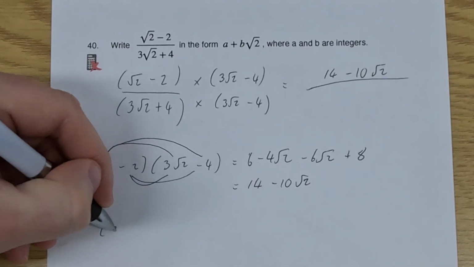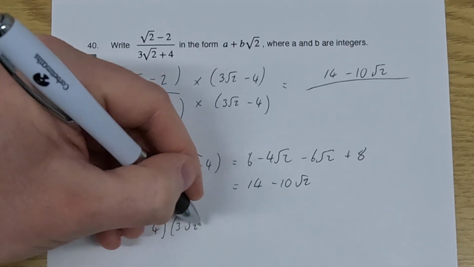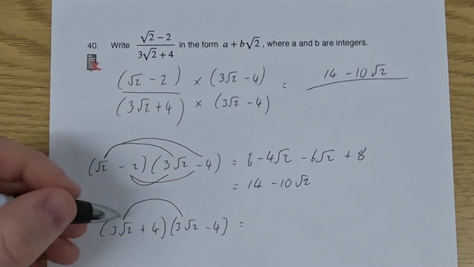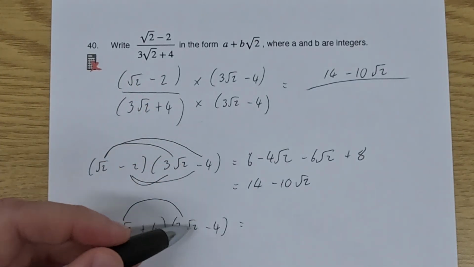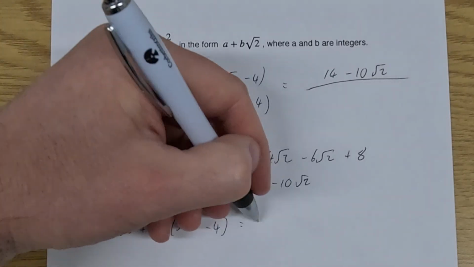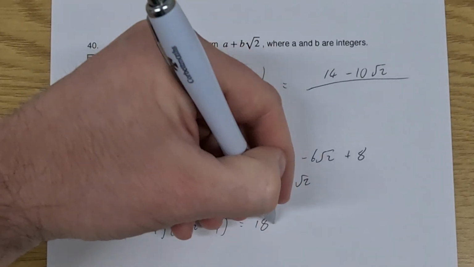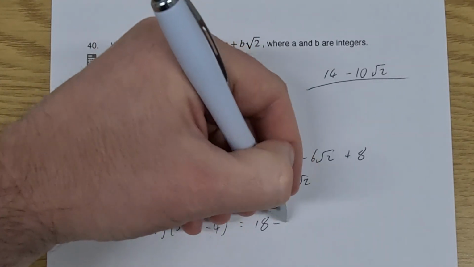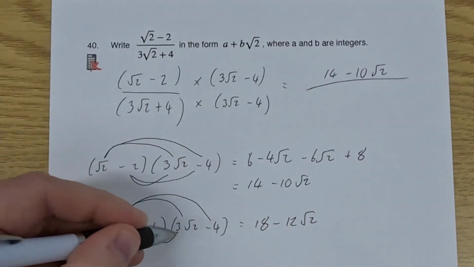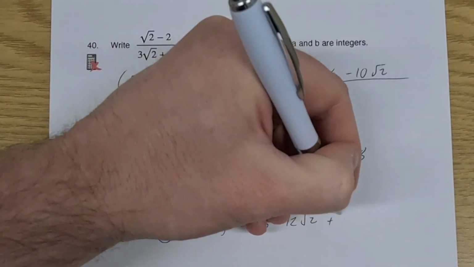So we've got brackets 3 root 2 plus 4, and then in brackets 3 root 2 minus 4. Okay, so let's expand them. 3 root 2 times 3 root 2. Root 2 times root 2 is 2. And then 3 times 3 is 9. 9 times 2 would be equal to 18. Then we've got 3 root 2 times minus 4, so it'd be minus 12 root 2, because 3 times 4 is 12. Now we've got 4 times 3 root 2. Well, 4 times 3 is 12, root 2, so plus 12 root 2.